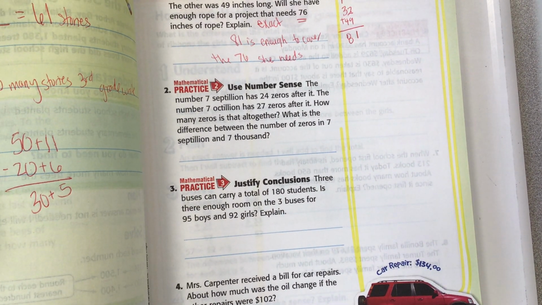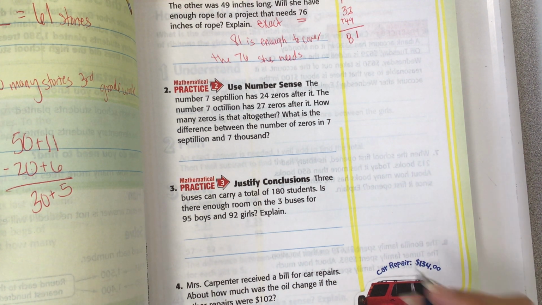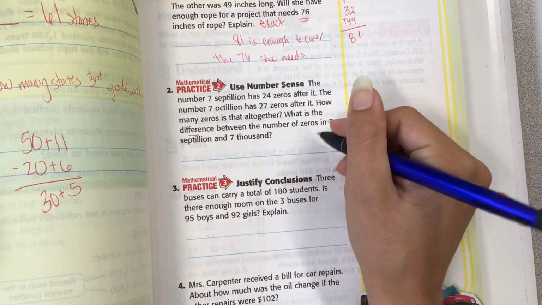Number 2, use number sense. The number 7 septillion has 24 zeros after it. The number 7 octillion has 27 zeros after it. How many zeros is that all together? What is the difference between the number of zeros in 7 septillion and 7 octillion? So if I'm looking for the difference, I can't estimate. I actually need to do this. So what is the difference?